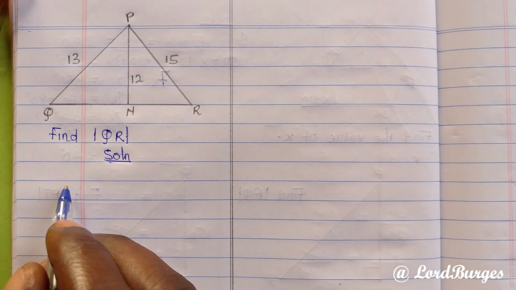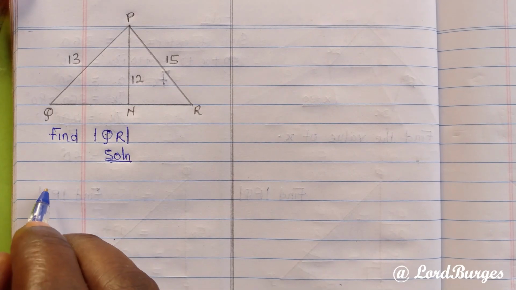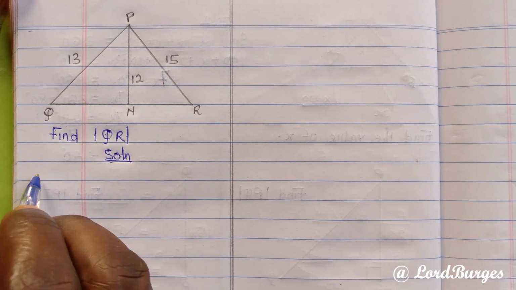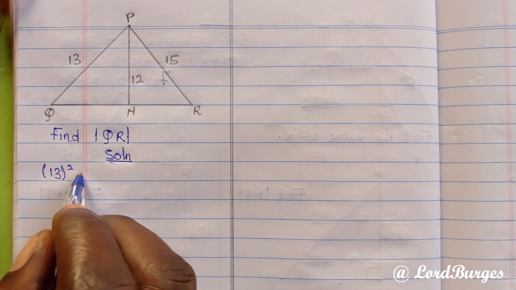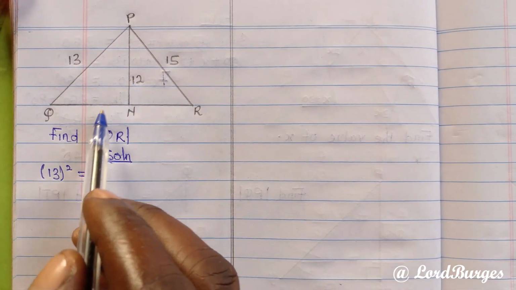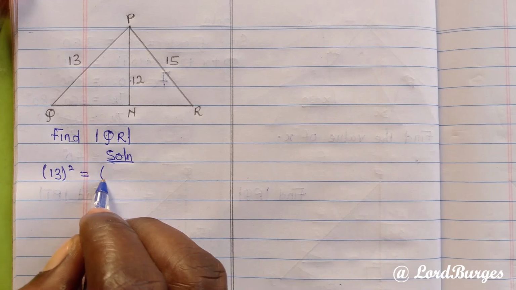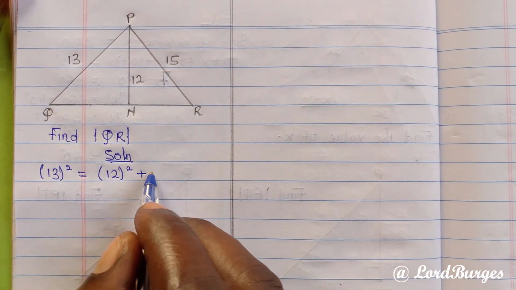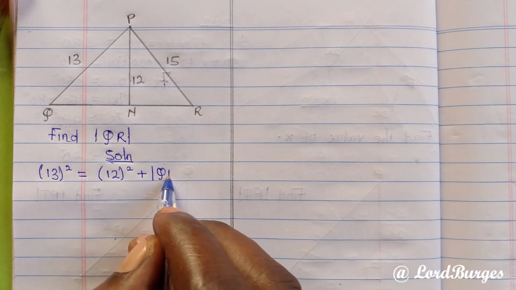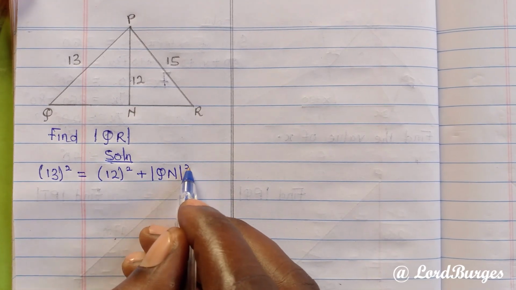Using Pythagoras Theorem, we know the hypotenuse, which is 13 squared, should be equal to the sum of the two sides, which is 12 squared plus QN squared.